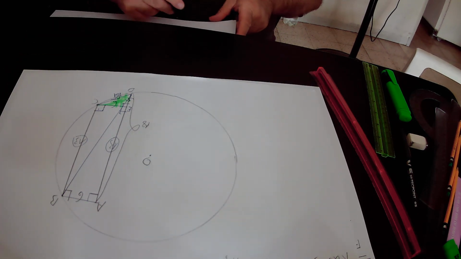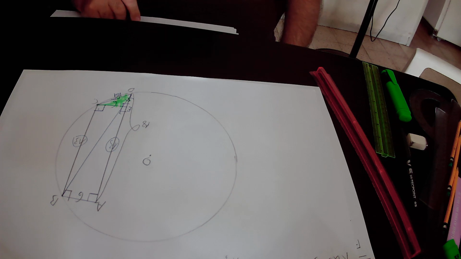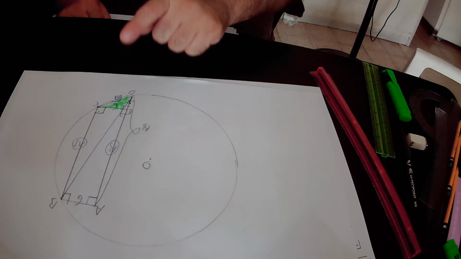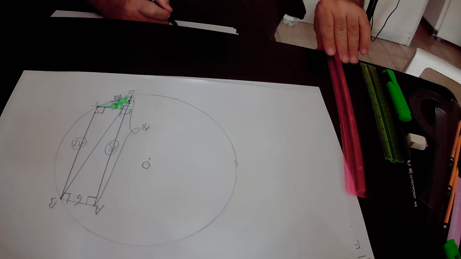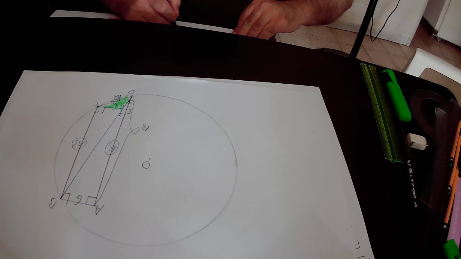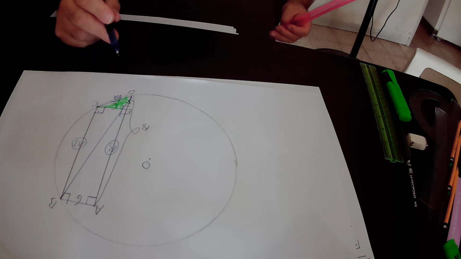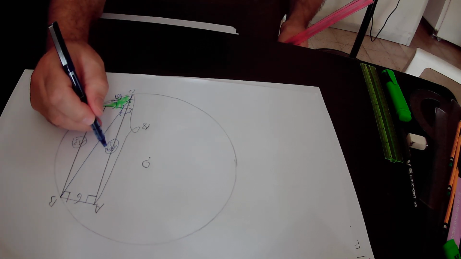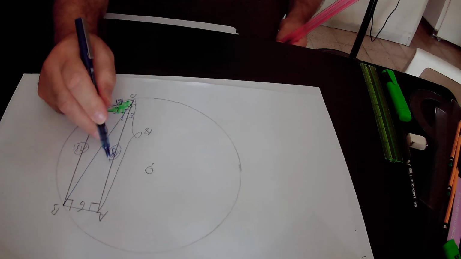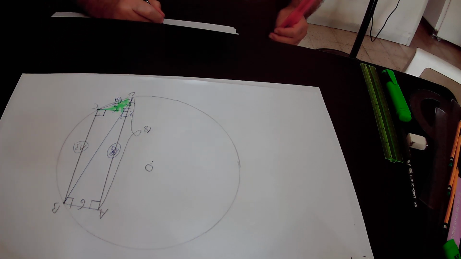So BD square equals AB square. AB equals 6 units, therefore AB square is 6 squared, that is 36. Plus AD square. AD equals 18 units, according to what is given in the question. Therefore, AD square is 18 squared, it is 324.